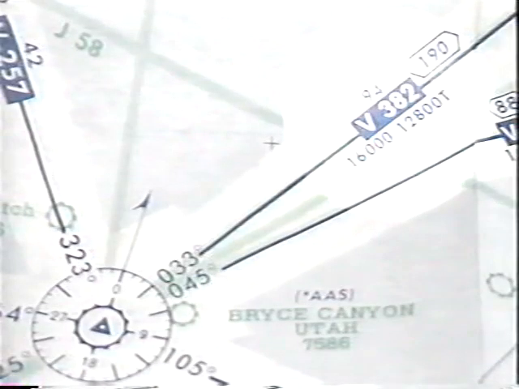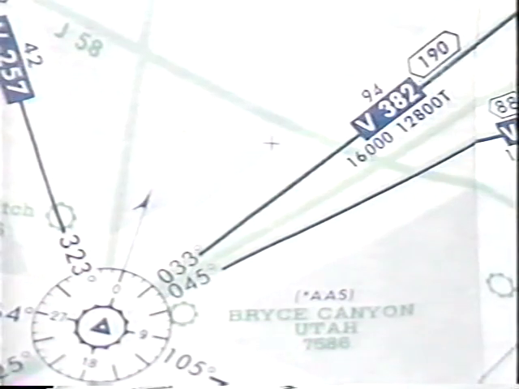Yes, but it won't be as great as it is within the 4 miles. Okay. Now, Jack, on Victor 382, northeast of Bryce Canyon, has a minimum obstruction clearance altitude, which is lower than the minimum en route altitude. Now that's a MOCA, M-O-C-A? Yes. Minimum obstruction clearance altitude. The MEA is, in this case, 16,000 feet, while the MOCA is 12,800 feet. And notice the MOCA is always followed by the letter T. And what's the T stand for? That just stands for terrain.